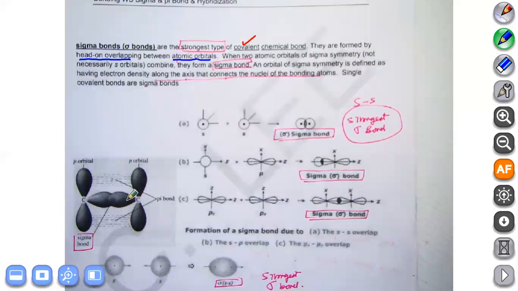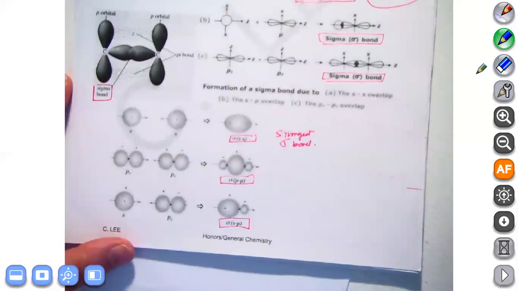So here you have a visual as to what it will look like. Here are two carbon atoms, and in the middle, you have overlapping of the s orbitals. The resulting bond looking like that is your sigma bond. Another visual is at the bottom of the page.